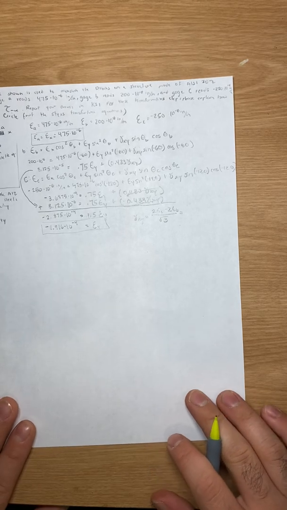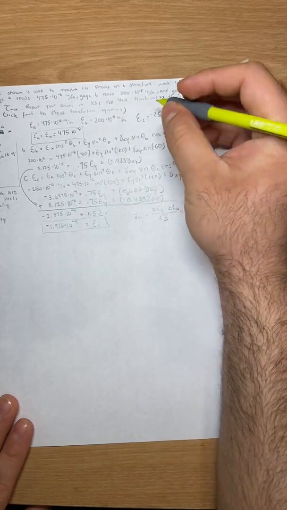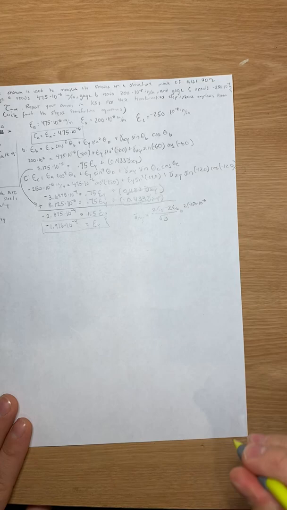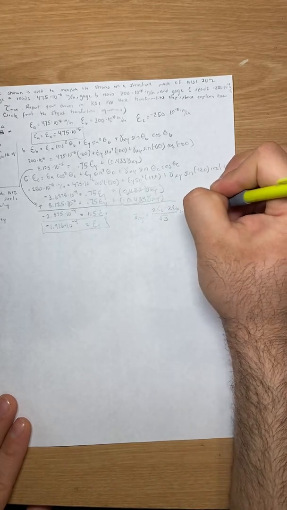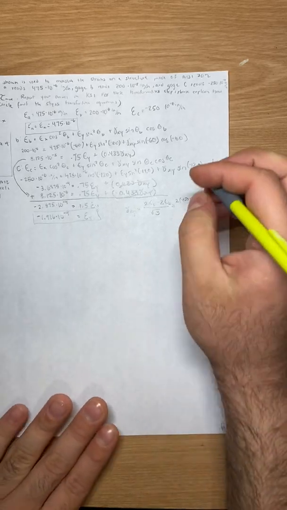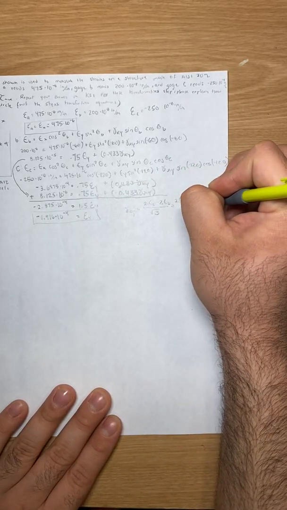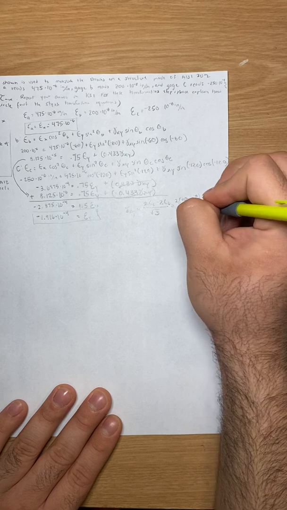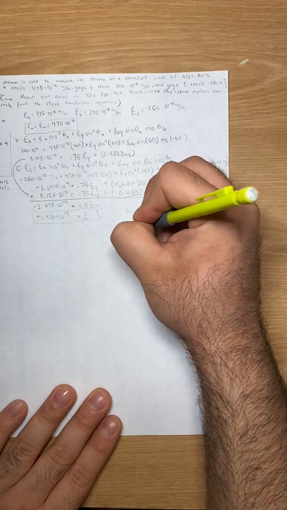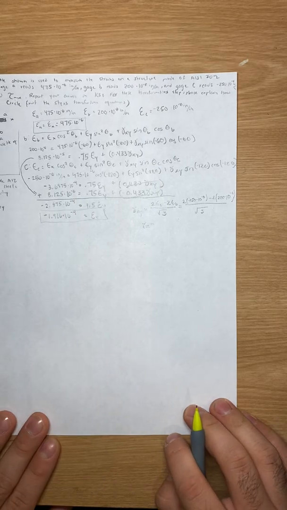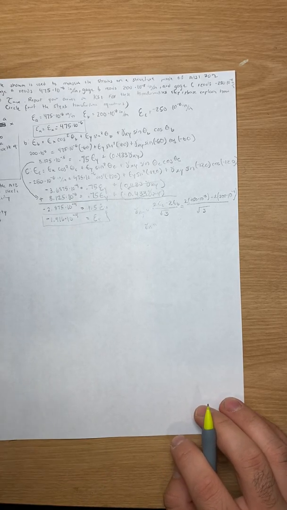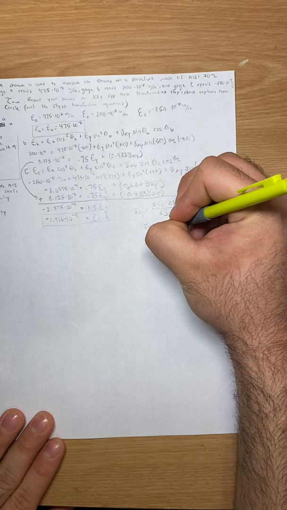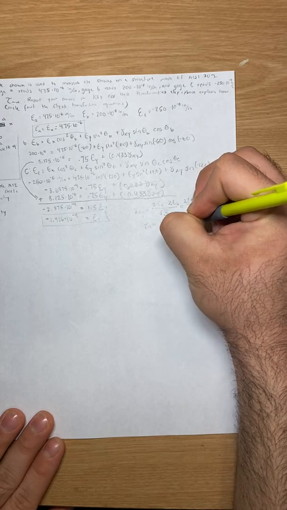If I plug in these numbers, 2 times epsilon C, which is negative 250 times 10 to the negative 6, minus 2 times epsilon B, which is 200 times 10 to the negative 6, all over negative 3, you plug that into a calculator and you get a value of negative 5.196 times 10 to the negative 4.